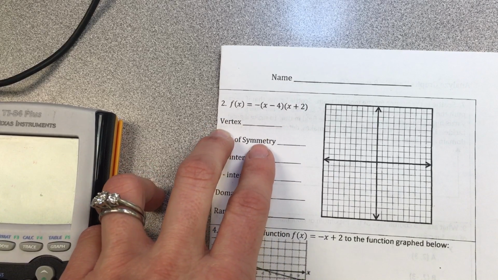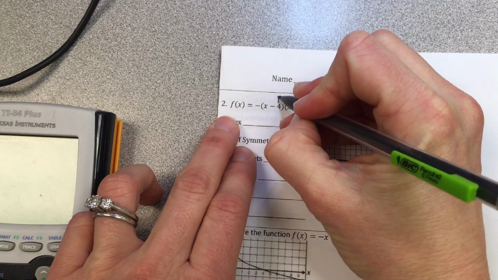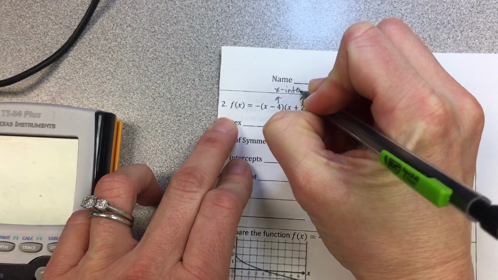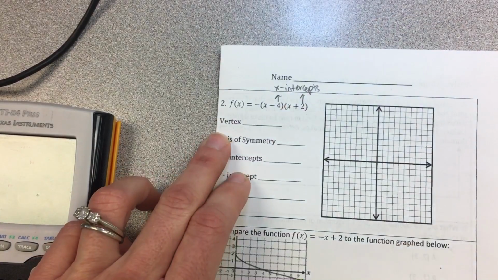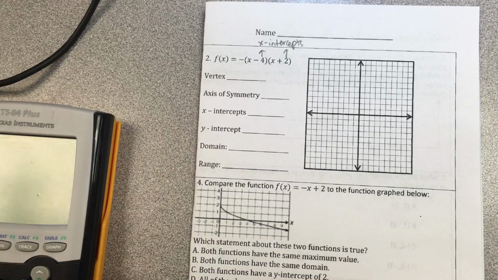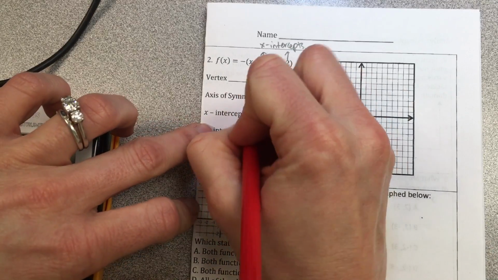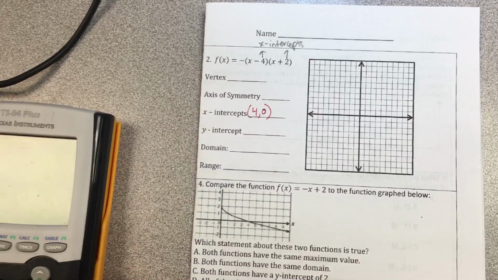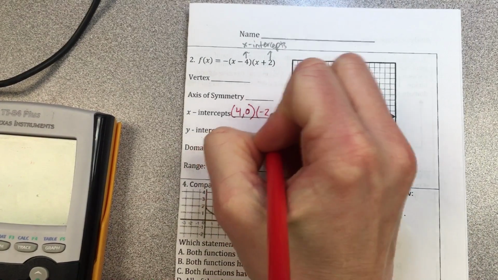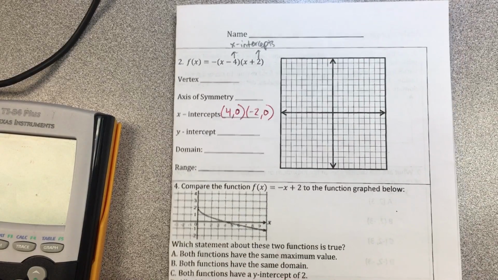All right, on number 2, what do I know before I graph it? The x-intercepts, good. These two numbers are your x-intercepts. Is it -4 or +4? +4, very good. So we'll write those down for our x-intercepts. 4, 0. What would be the other one? -2, 0, good.